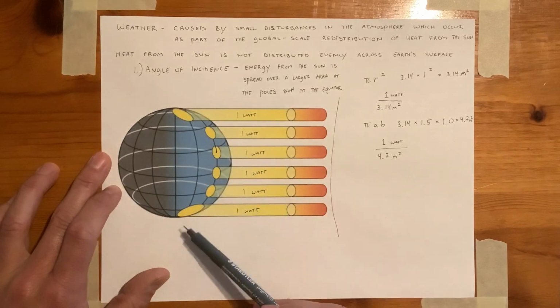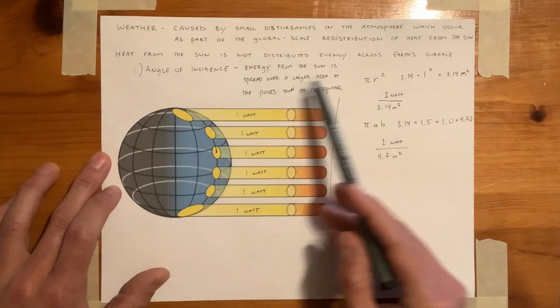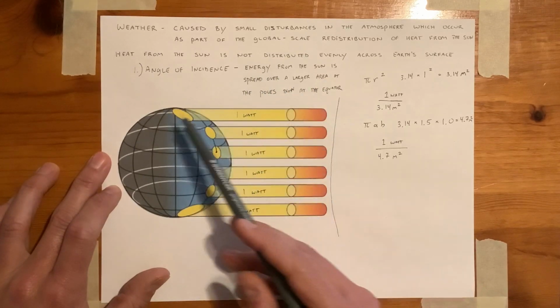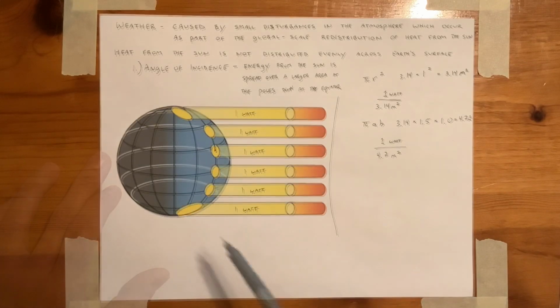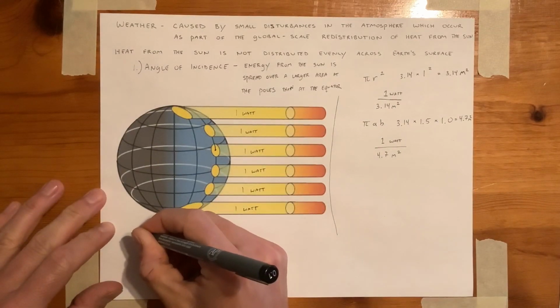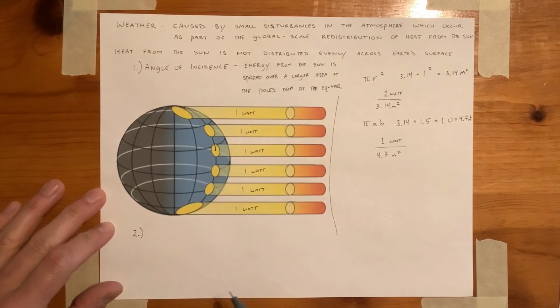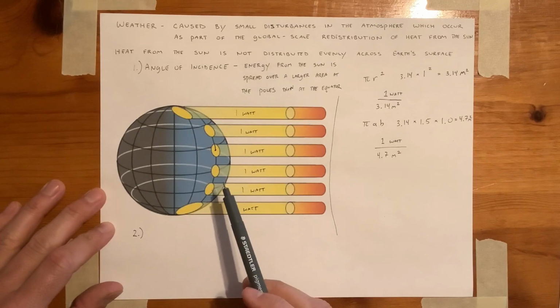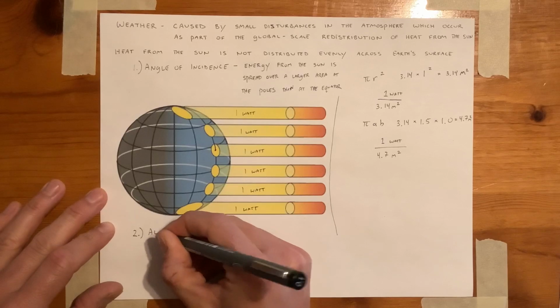So poles are very cold, in part because of this angle of incidence idea, that the energy from the sun is sort of spread out over a larger area at the poles than at the equator. Okay, now the second reason is related to this angle of incidence idea. The second reason that the poles are colder in general than the equator is this thing called albedo.